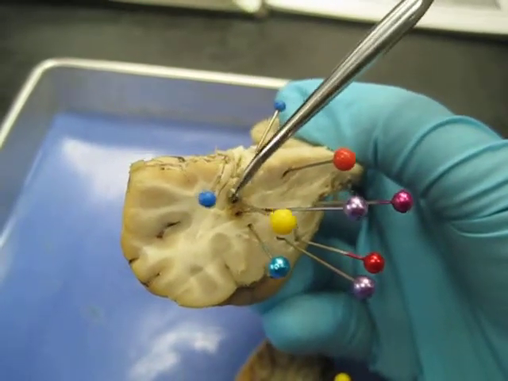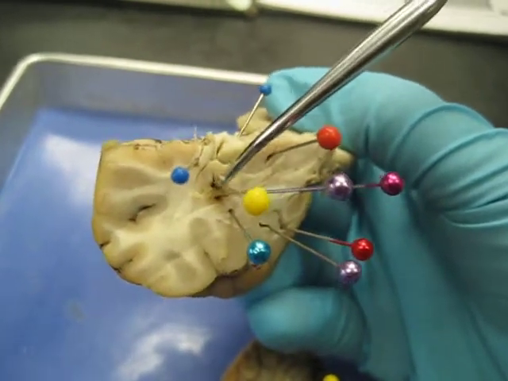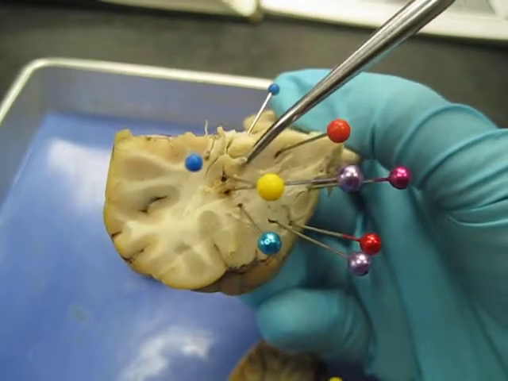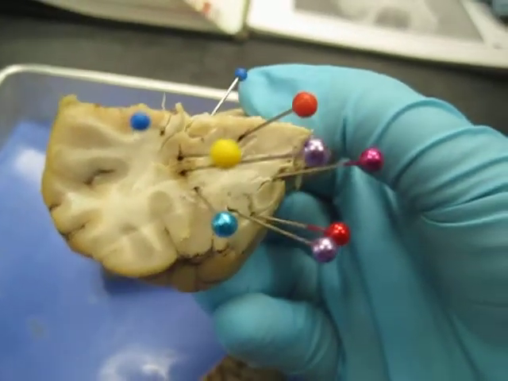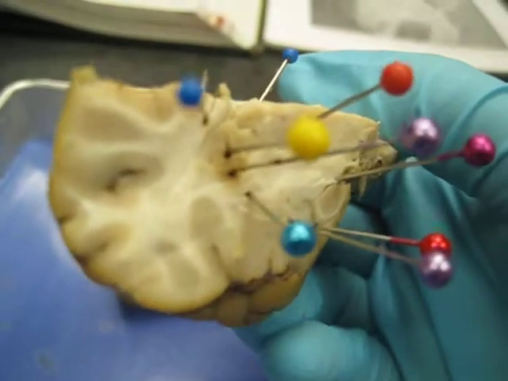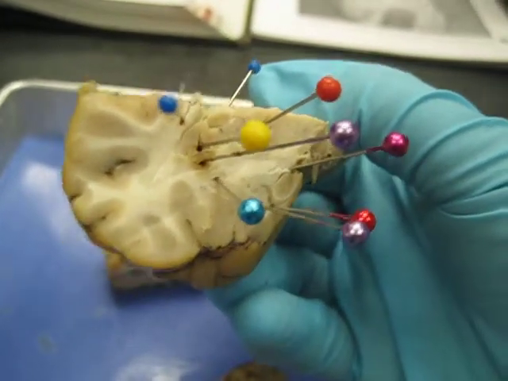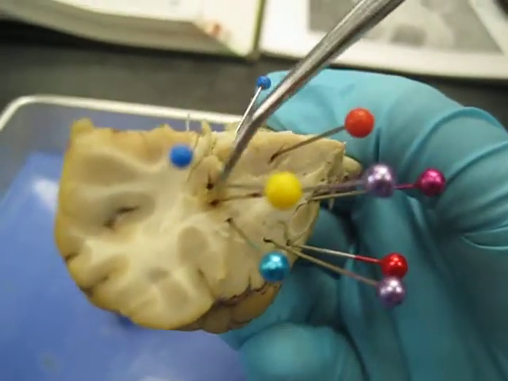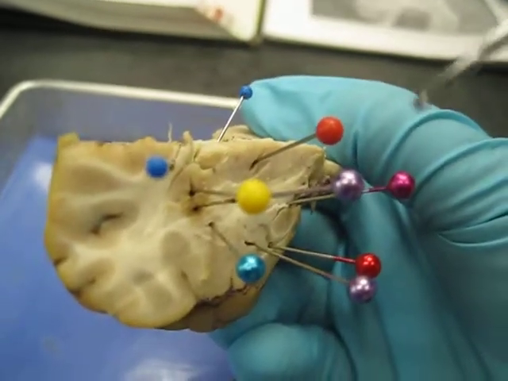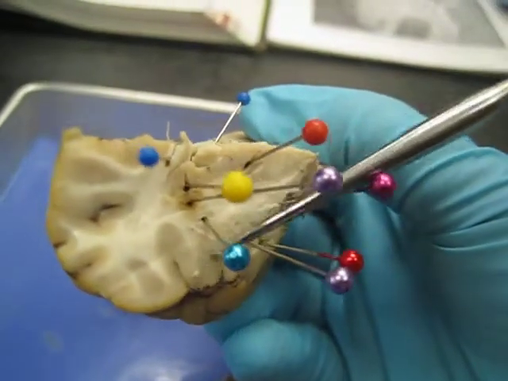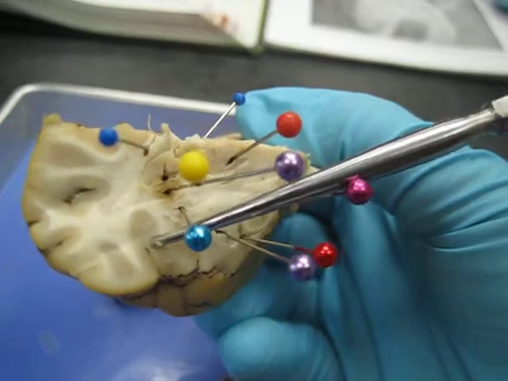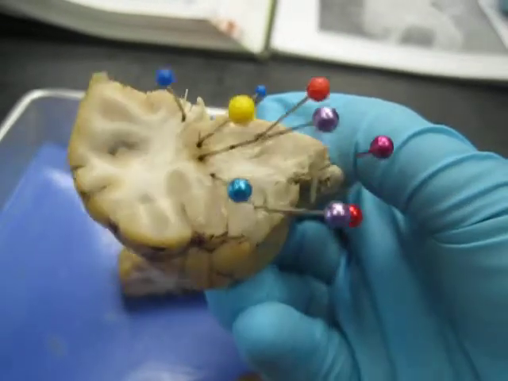You know what the dark area next to the lateral ventricle is called? Look in your lab book. It's number 3. Caudate. What is it? Caudate nucleus. Okay. And then you would have this dark area here, which is the lentiform nucleus. You have the globus pallidus.